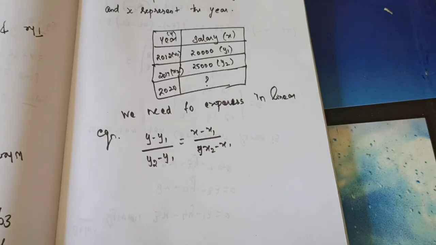Why are we using this formula here? If you need to find the linear equation and two points are given, we use this formula.